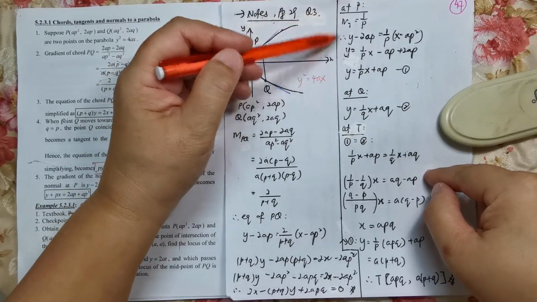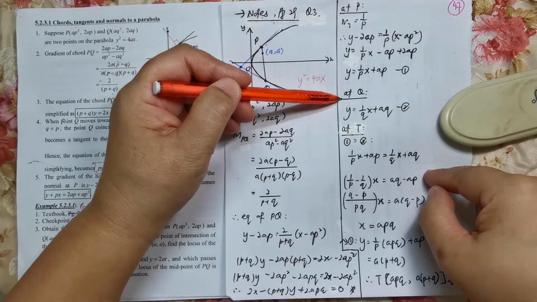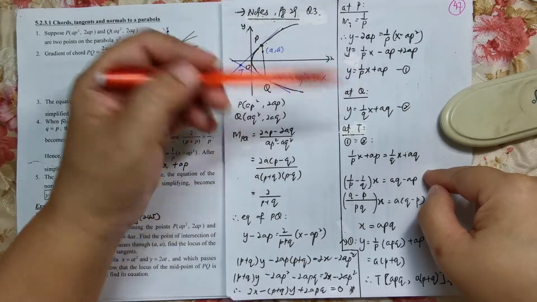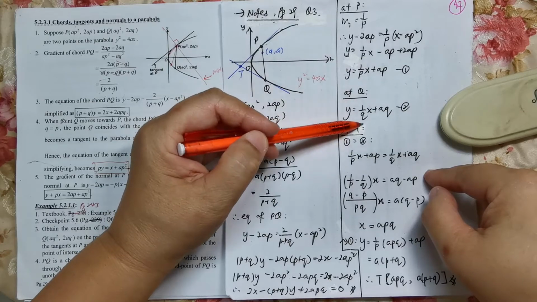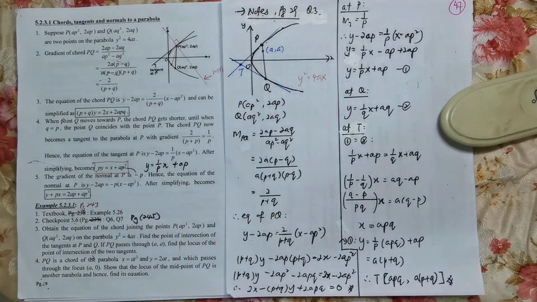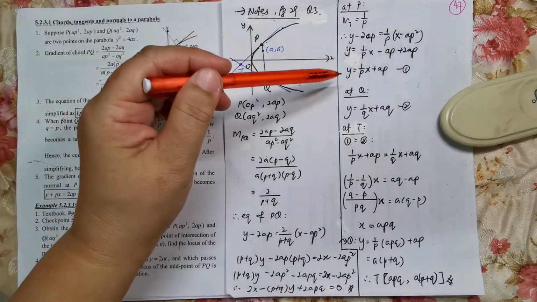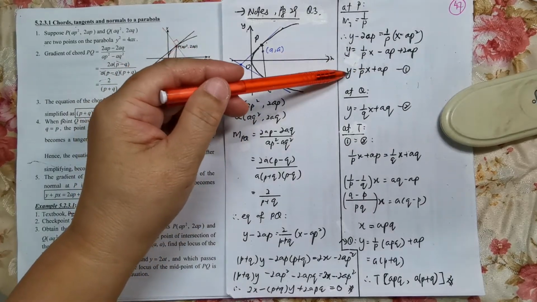So at P, I show it clearly how I get it. At Q, no need to show. If the gradient of the tangent at P is like this, then the gradient of the tangent at Q will be like this. This is 1 over P, then this is 1 over Q. This is AP, this is AQ. You don't have to show it, because when you show it also, you get the same thing. So the first one, of course, you have to show clearly. So let's say I name this one as equation 1 and 2.